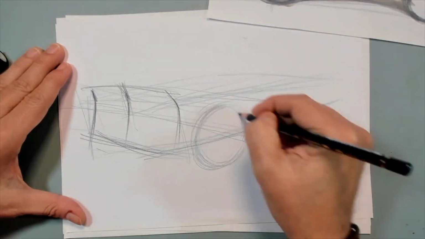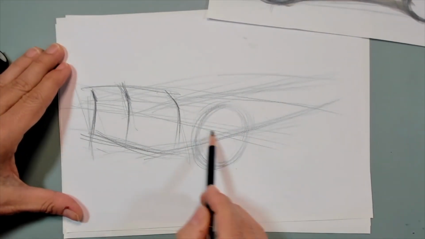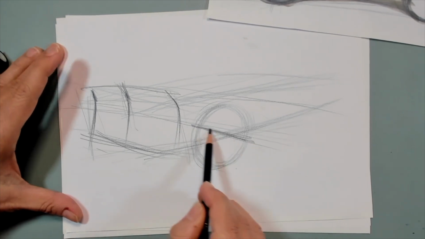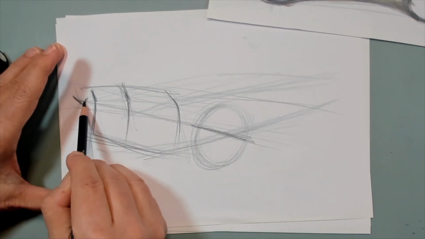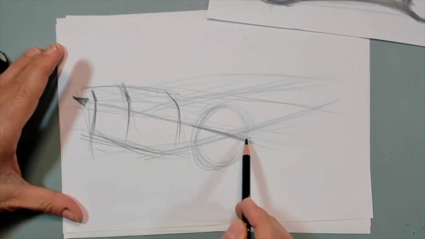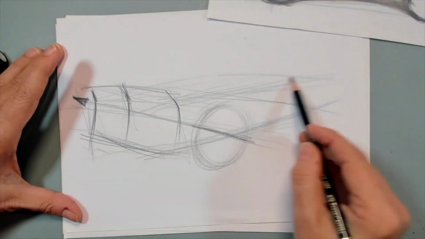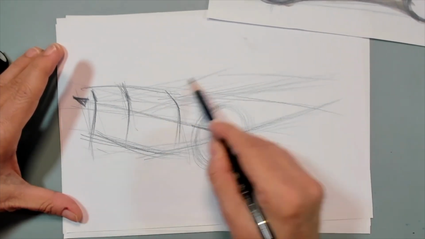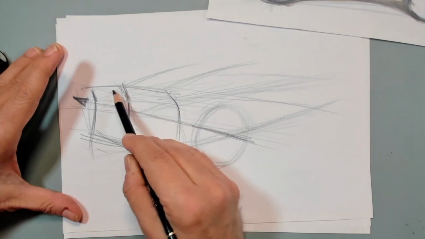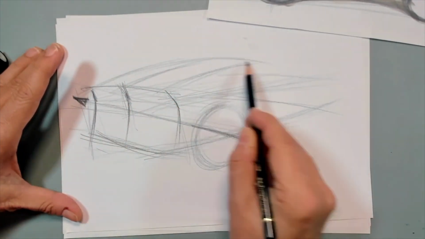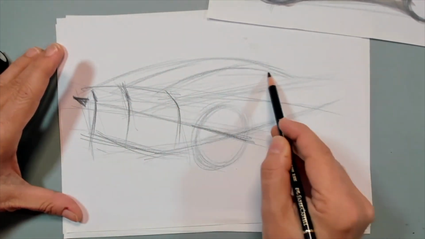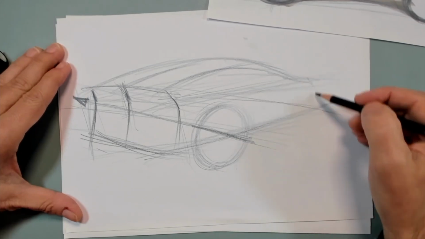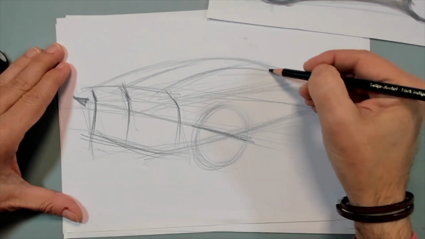And as you can see, the wheel has the minor axis going to that vanishing point. Now let's put the other. Say it's gonna be more or less there.